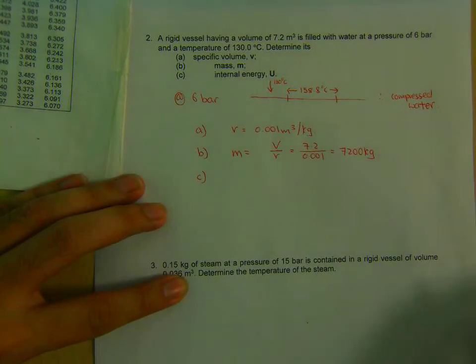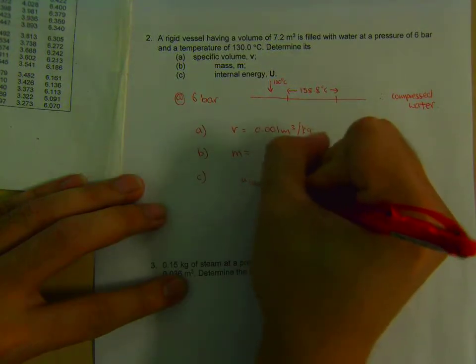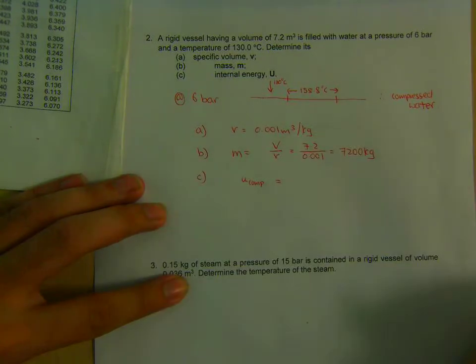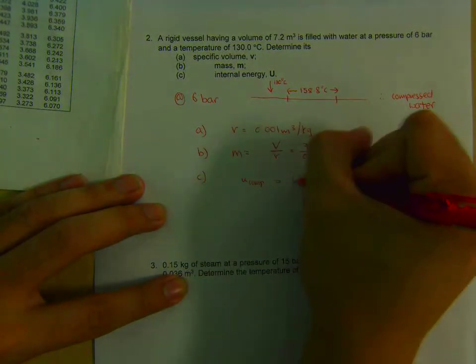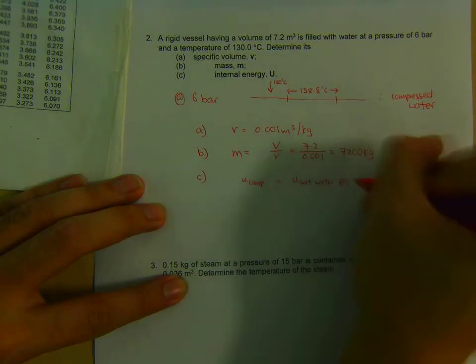Part C, we need to find the internal energy. Based on our understanding, this is the internal energy of compressed water. So the specific internal energy of compressed water is equivalent to what? The specific internal energy of saturated water at the same temperature.